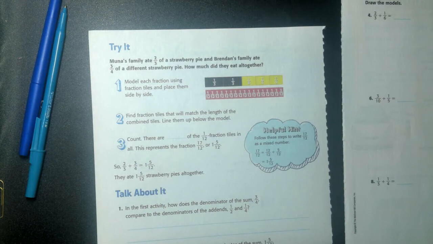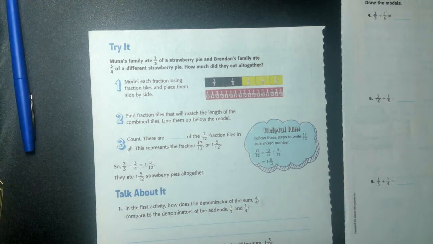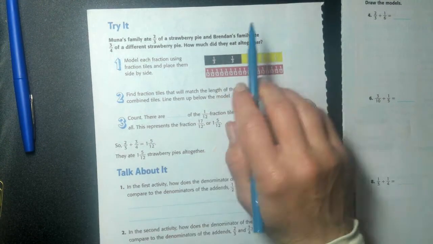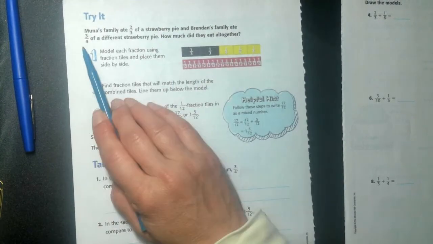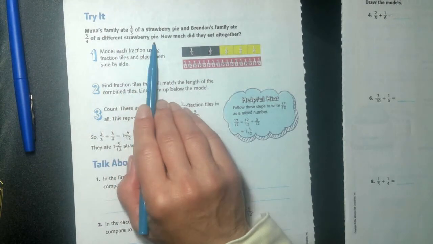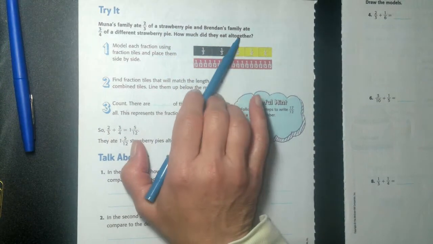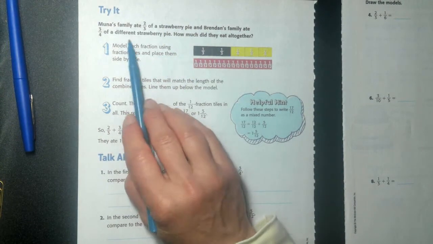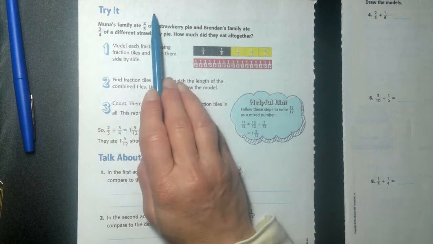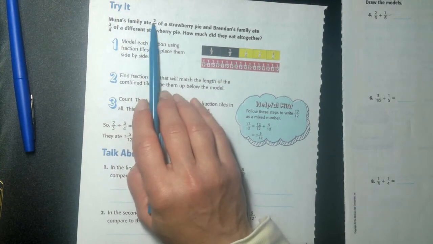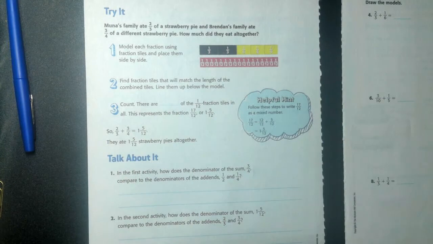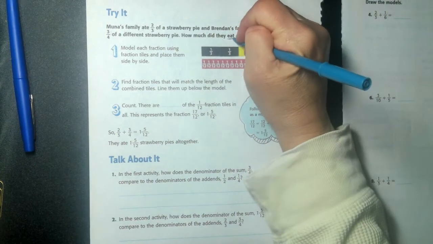Alright, Muna's family ate 2/3 of a strawberry pie. Yum. And Brendan's family ate 3/4 of a different strawberry pie. Right, there's 2 pies here. How much did they eat all together? They could ask me all kinds of different questions. How much was left of these pies, right? But they want to know how much they ate all together.